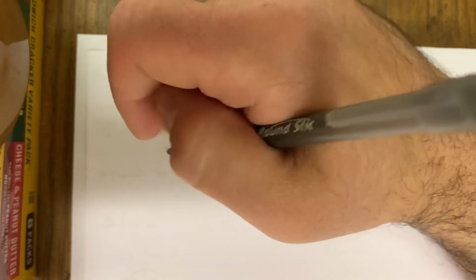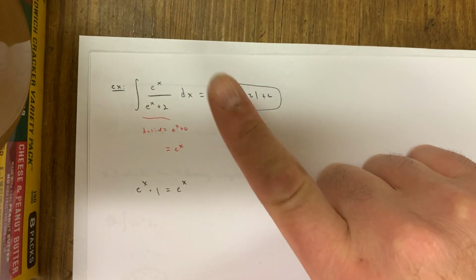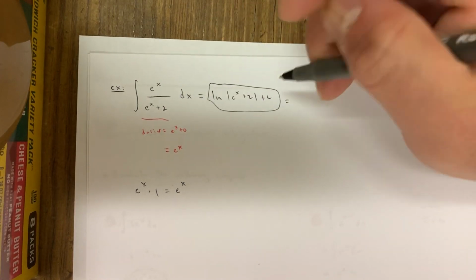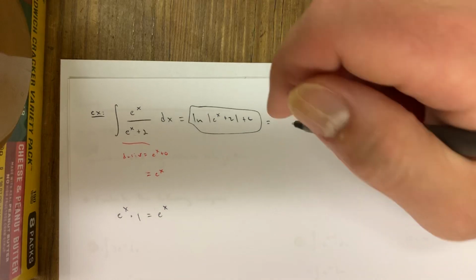You could multiply it by a constant. The derivative of the bottom is e to the x. What constant do you multiply it by to create the top? Well, 1. So you could put a 1 right here if you want to. ln absolute value of the denominator plus c. They might actually have this in multiple choice. You can also set u equal to the denominator as well. It'll work. Try that on your own if you want to.